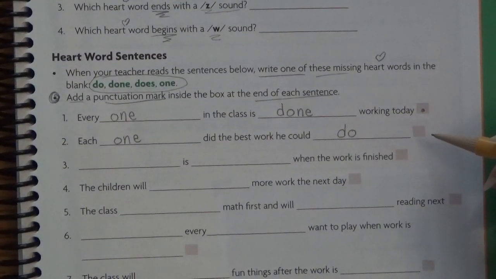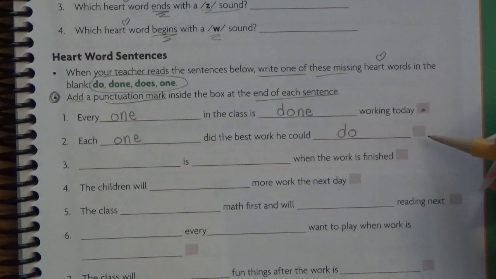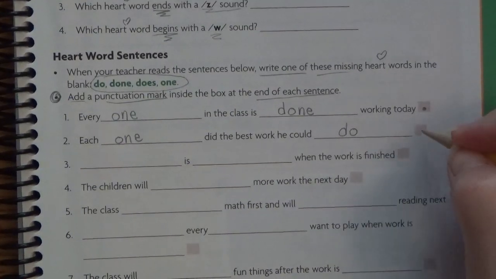Okay. Punctuation. Is that a question? Each one did the best work he could do. No. Is it an exciting sentence? Each one did the best work he could do. No. So it must be a telling sentence or a declarative sentence. Each one did the best work he could do. So it needs a period.